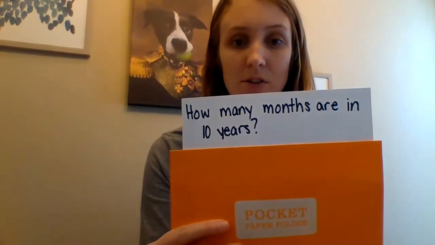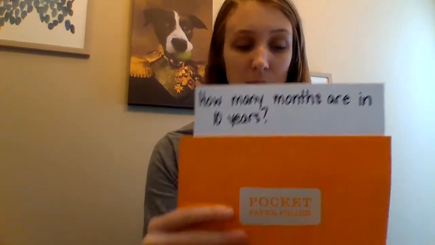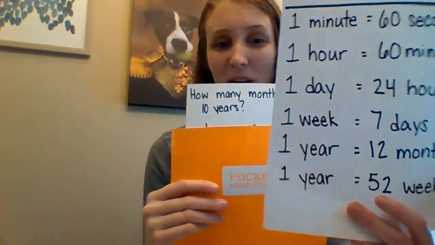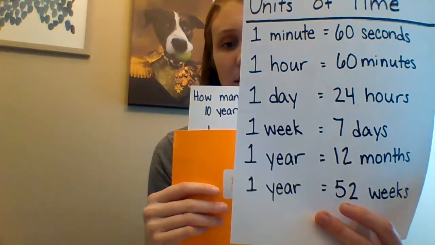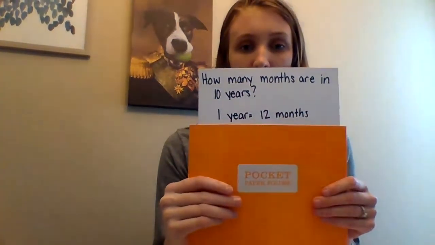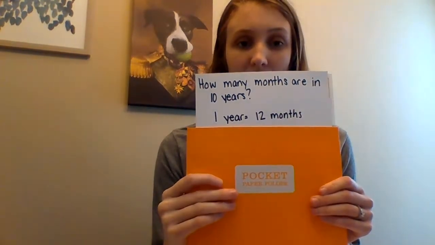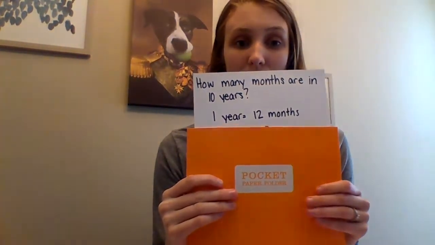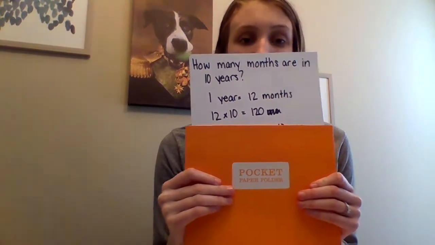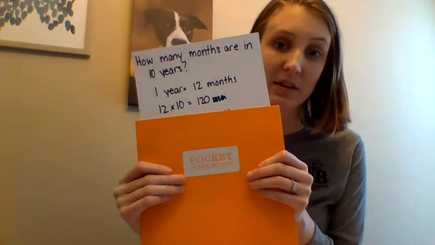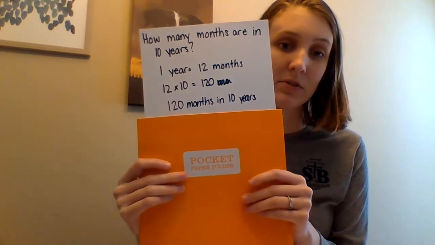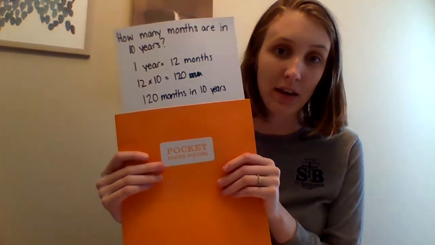The second one is another basic one, and then we'll get a little bit tougher here. So how many months are in 10 years? Well, according to your chart, in 1 year there are 12 months. And so to find out how many months are in 10 years, you do 12 times 10. I know 12 times 1 is 12, and then I just add a 0 to it. So it's 120. So there are 120 months in 10 years.